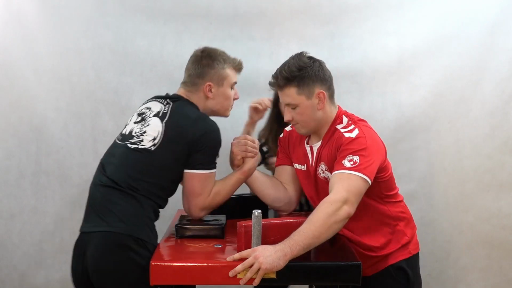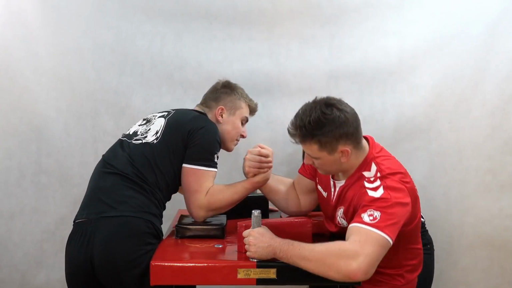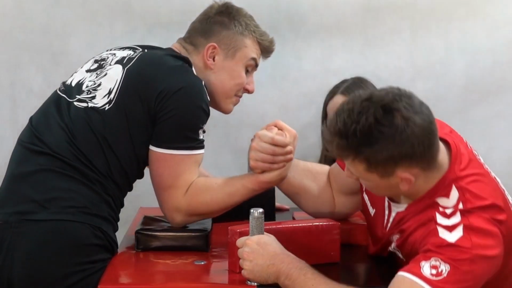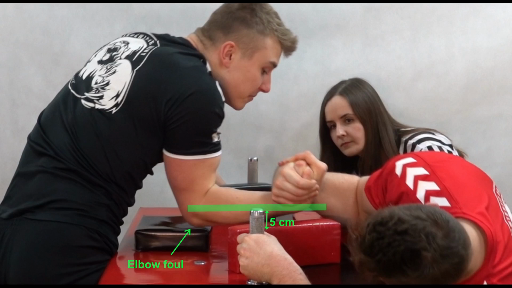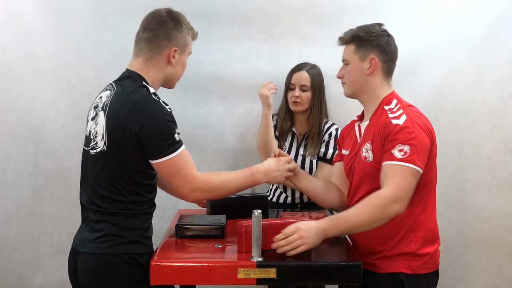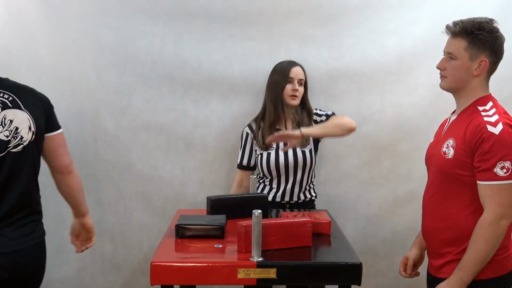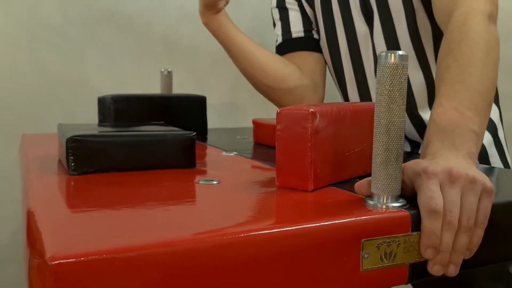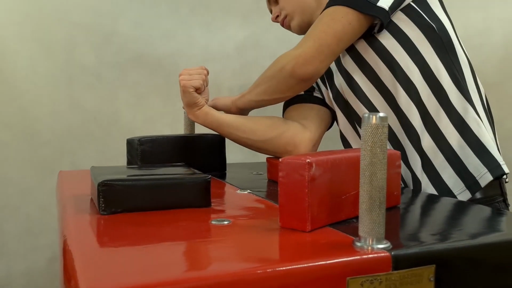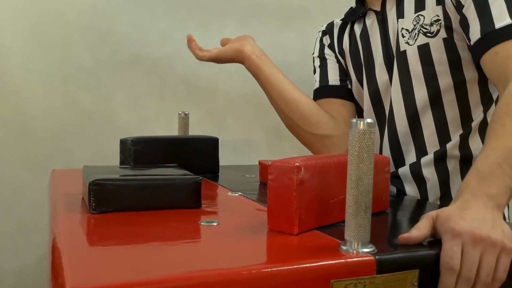It needs to be remembered that any foul given while the competitor's hand is in a losing position will result in a loss. A losing position is defined as 5 cm above the pin pad on the losing side of the table. This is equal to the height of the hand pegs. The position of the hand in a losing position is defined by any part of the hand from the wrist to the fingertips.